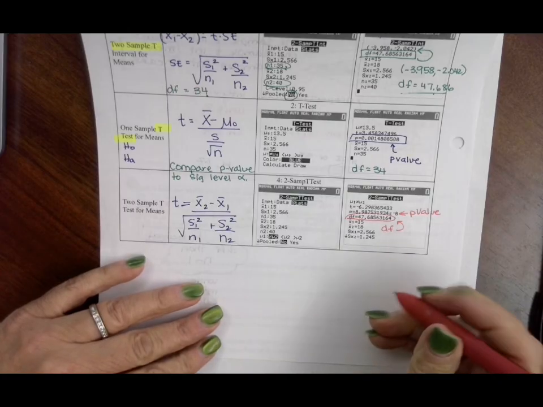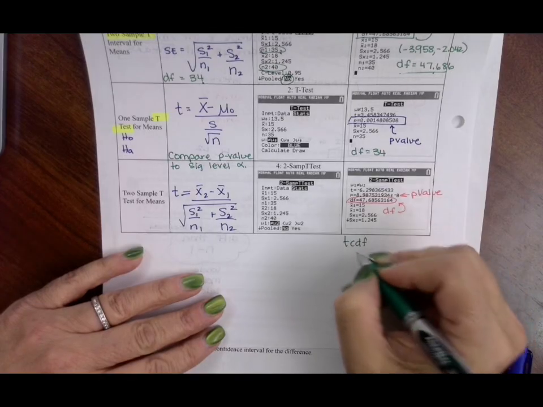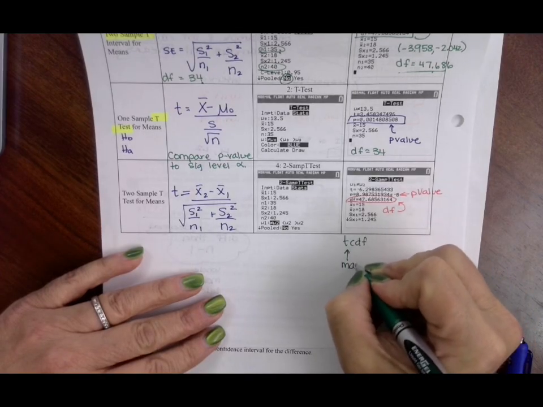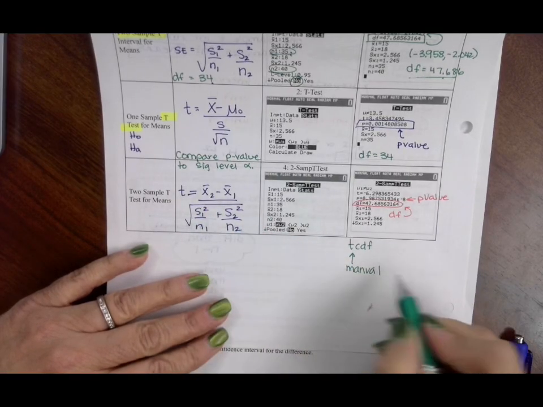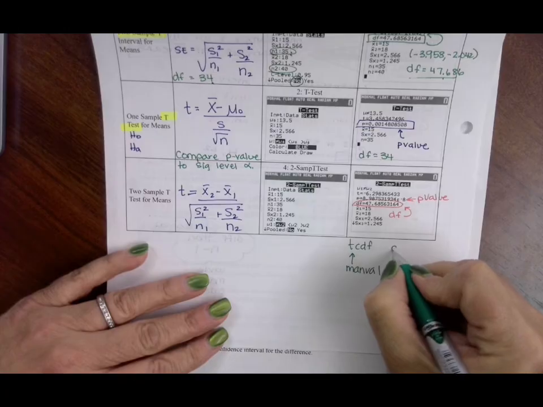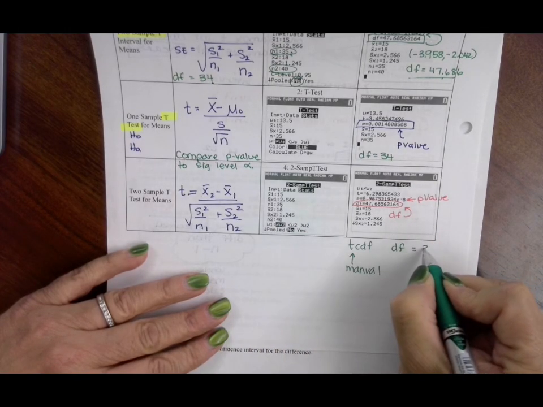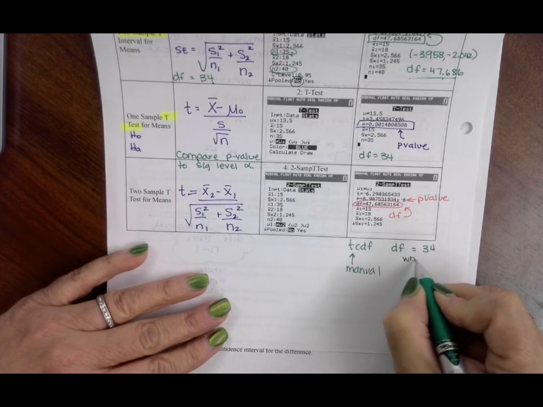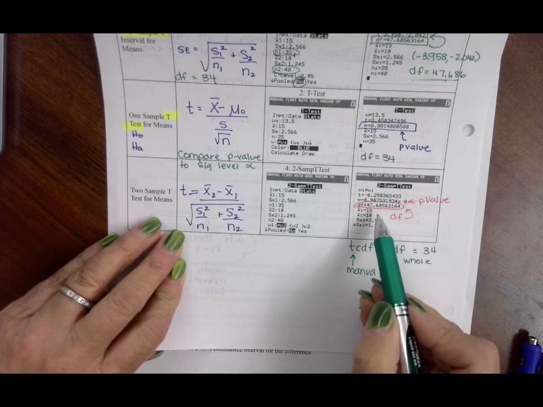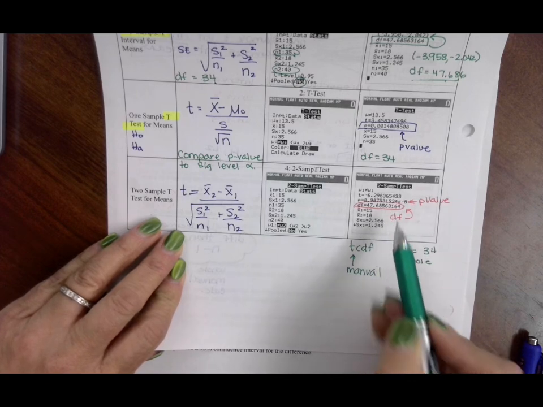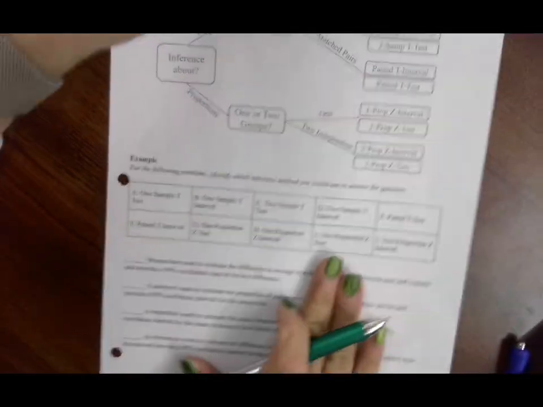So use your calculator. Now, if you use TCDF, which would be the manual calculation, so if I'm going to get my t-value and plug this in and use TCDF manually, then I'll use my degrees of freedom of 34. So I would use my whole number calculation again. It's super important, if you're doing it manually, use degrees of freedom. If you're doing it from your calculator, you have to report the degrees of freedom with a decimal. Okay?